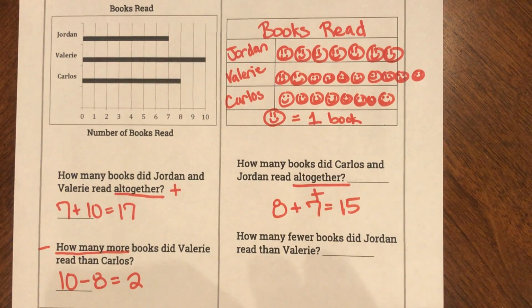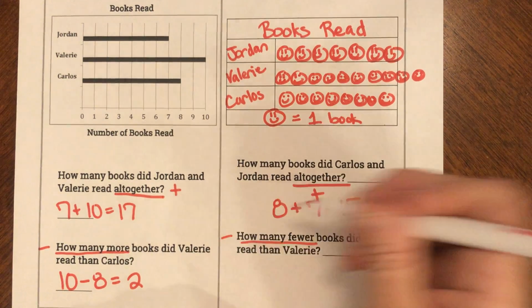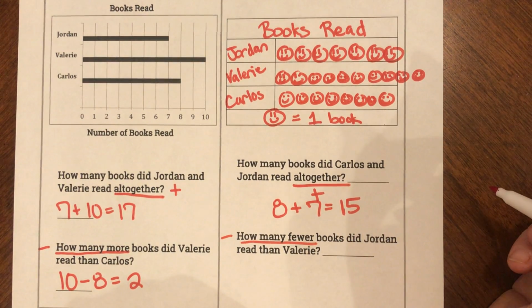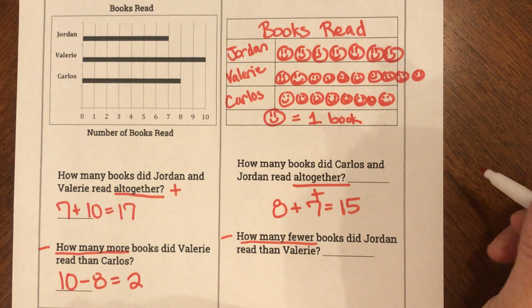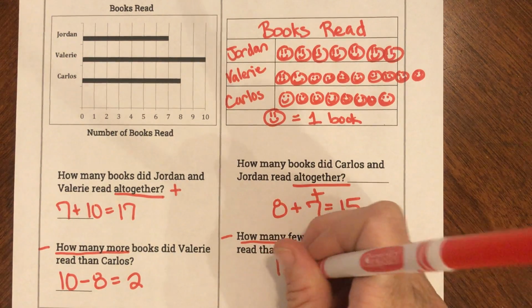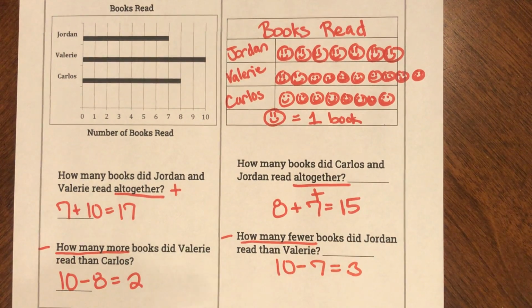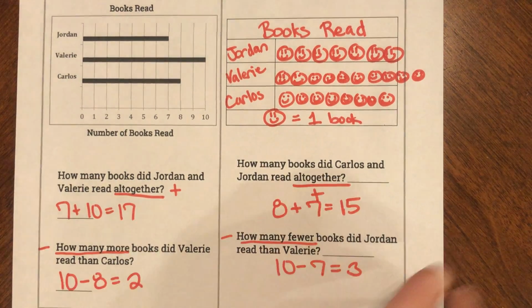How many fewer books did Jordan read than Valerie? How many fewer tells me I'm going to be subtracting. Okay, so Jordan read 7 and Valerie read 10. So it's going to be 10 take away 7 equals 3. Okay, so let's try some together, ladies and gentlemen. We're on page 293.